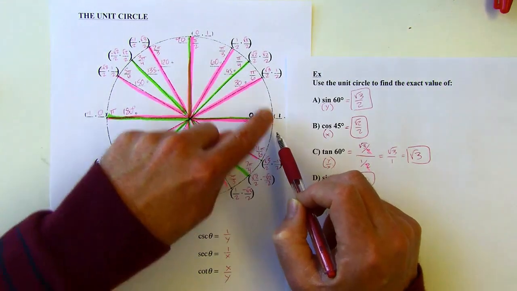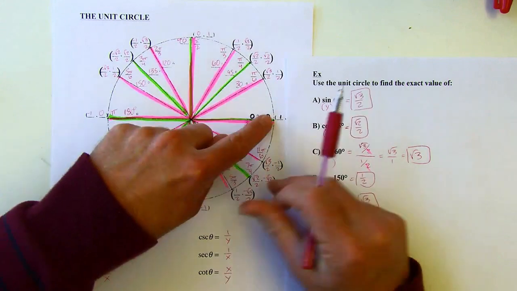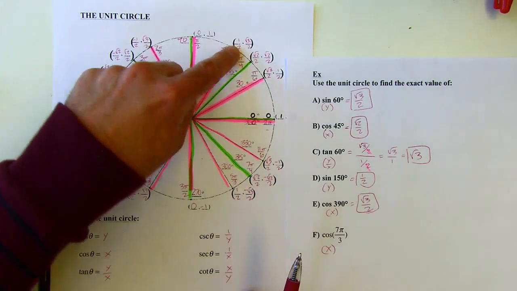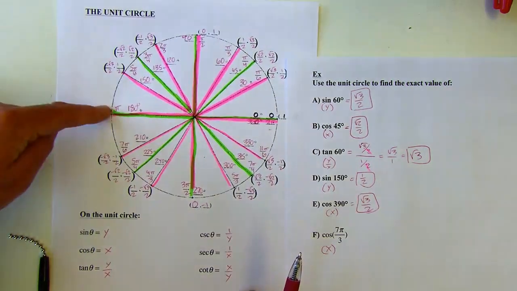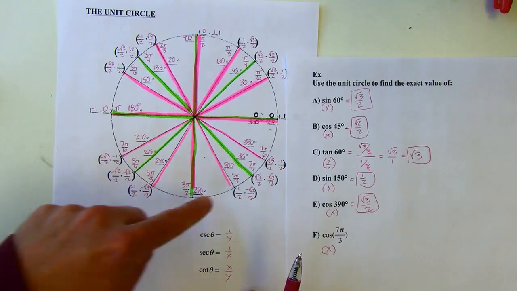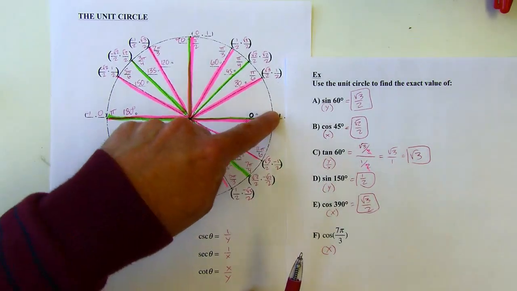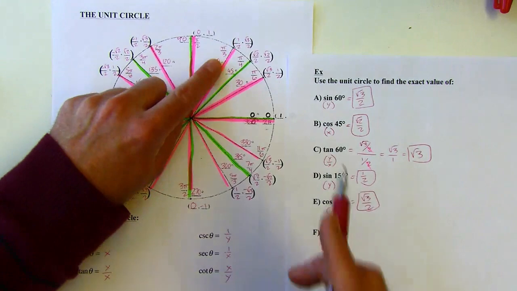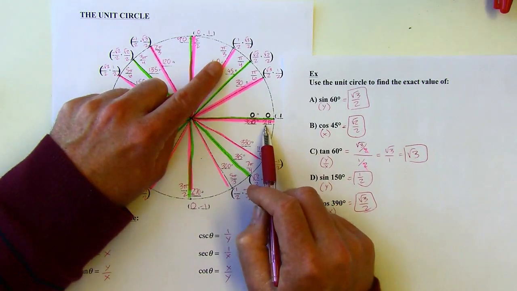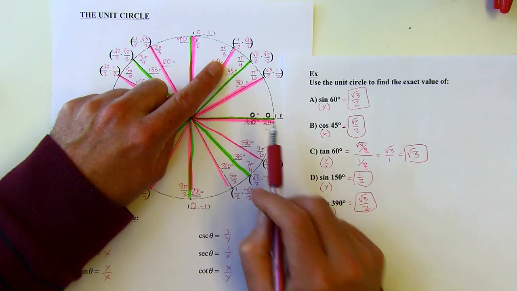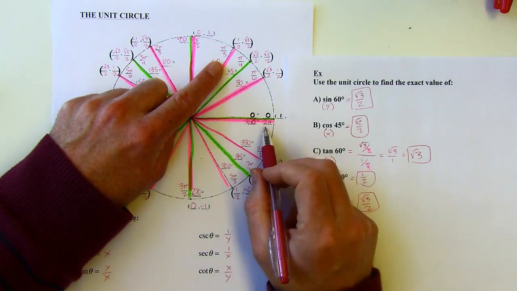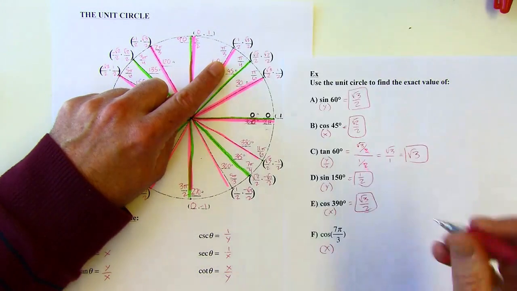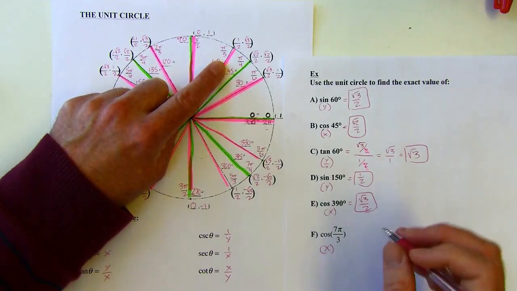So each third of a pi is like 2 slices. So you can count around like that, like 1, 2, 3, 4, 5, 6, 7. You could do it like that. So it's 2 pi, which is 6 pi over 3, and then 7 pi over 3. So the x-coordinate there is 1/2.